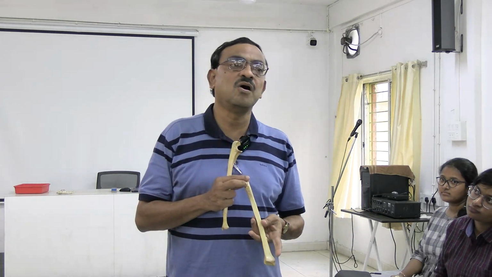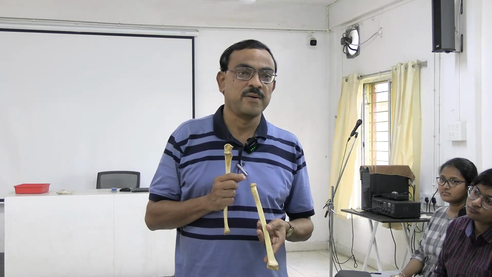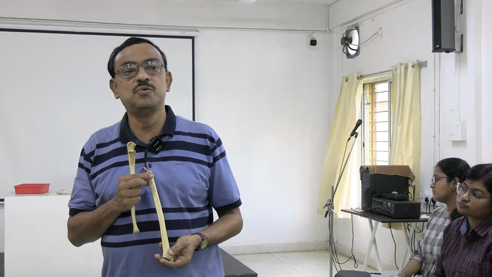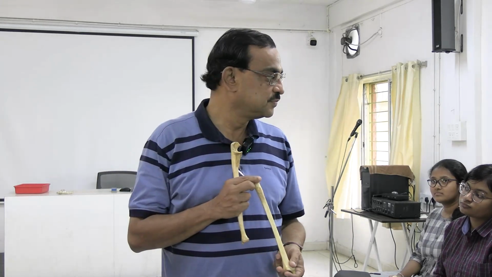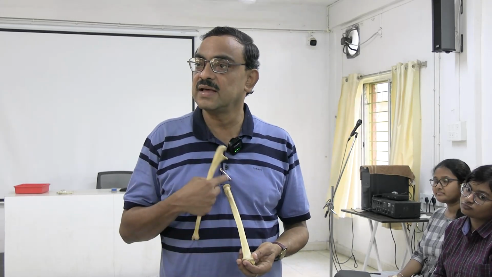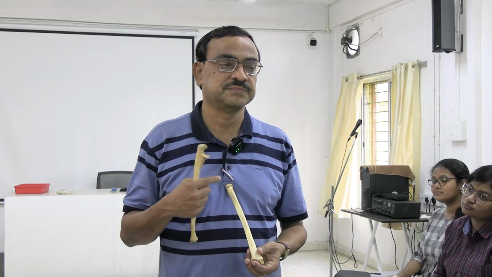Now, this radius is a long bone. So it should have two ends, that is upper end and lower end, and the intervening shaft.